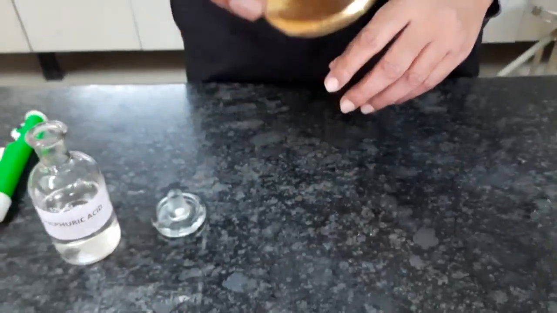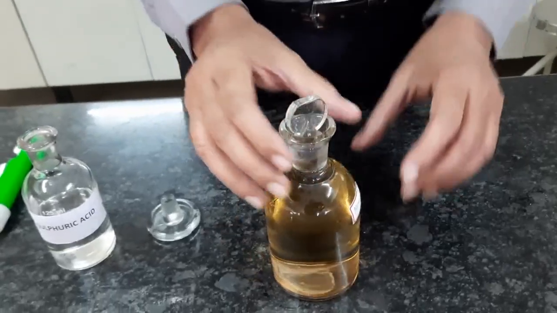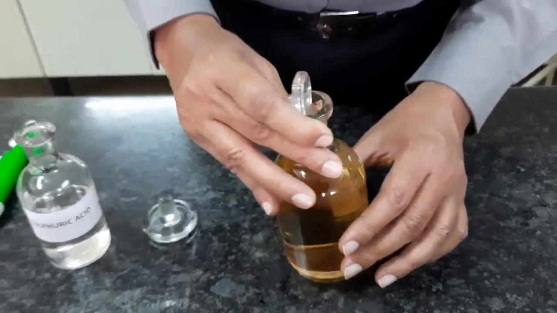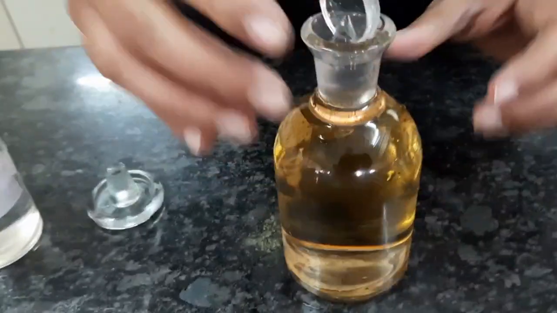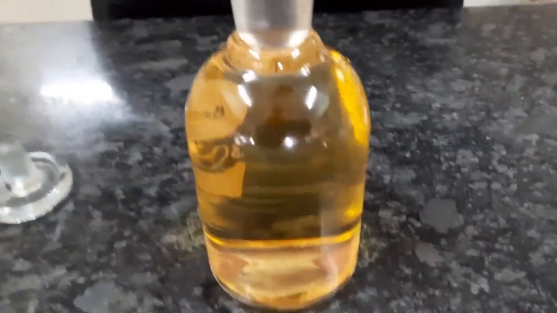And ensure that the water becomes clear, or the whole precipitate is dissolved. If the precipitate is not completely dissolved, you can add a little more of the acid to ensure the complete dissolution of the precipitate.